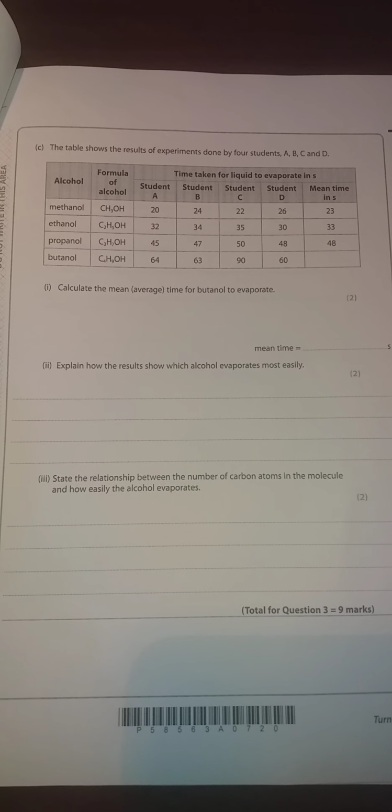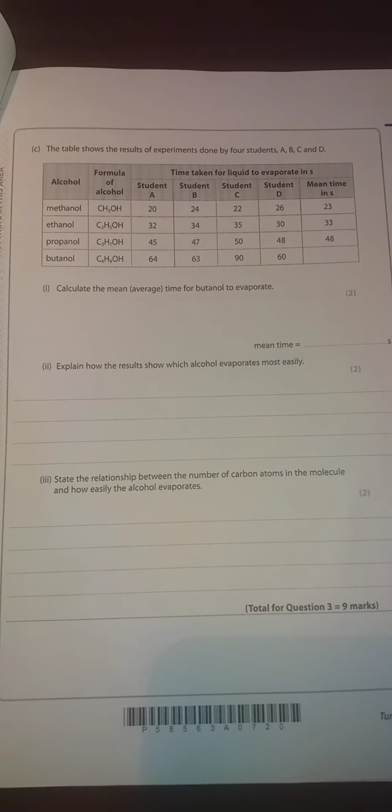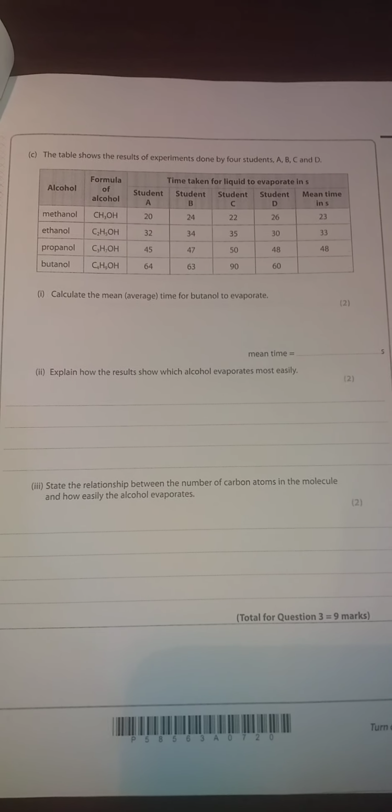To evaporate. So you know how to do the mean time. You take the concordant results, you add them together, and then you divide. But you always know that we must discard or remove anomalous results.